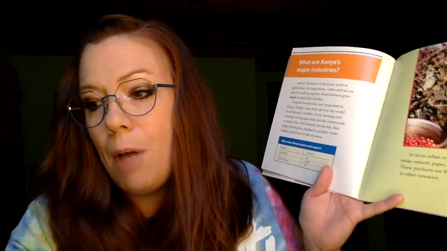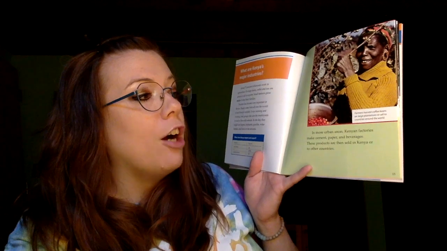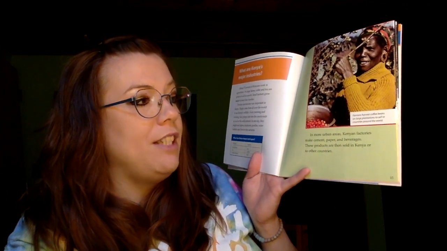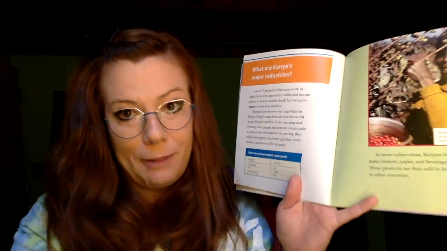So that 30 some odd percent of people that live in the city, they might be working in factories, making cement, paper, and beverages. These products are then sold in Kenya or to other countries. Here we have a farmer. Farmers harvest coffee beans on large plantations to sell to countries around the world.